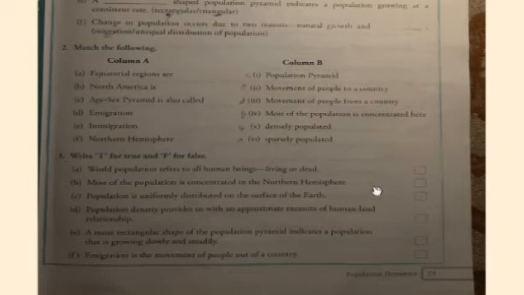And this is true or false. So read the chapter and find this true or false. This is your homework. This is your assignment. Okay.